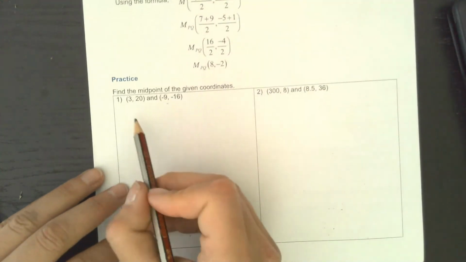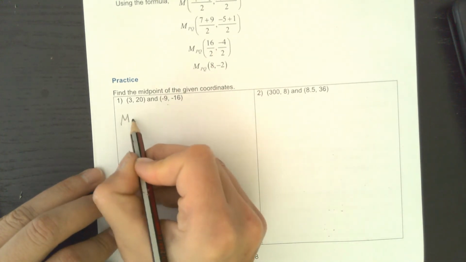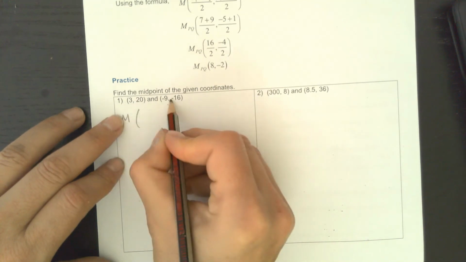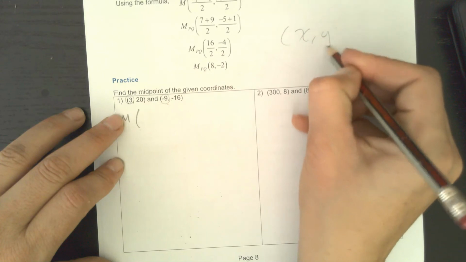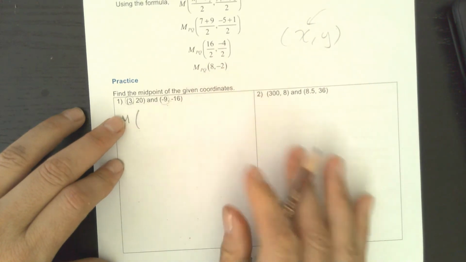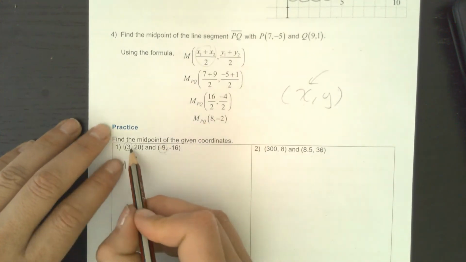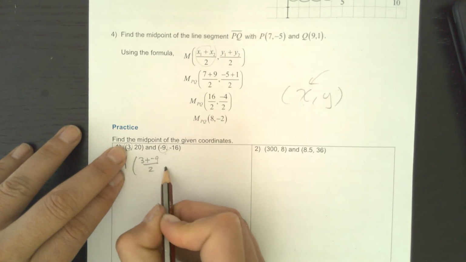So for the midpoint of this and this, first I take my x values, because remember, x always comes first. This is the formula. I'm going to take the x values and add them together: 3 plus negative 9 divided by 2, comma.